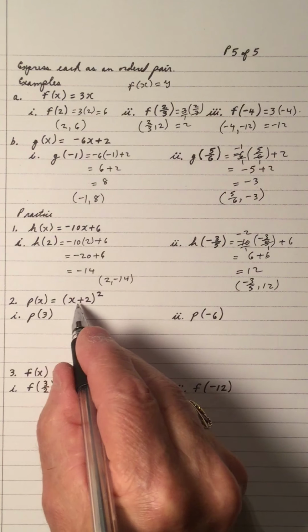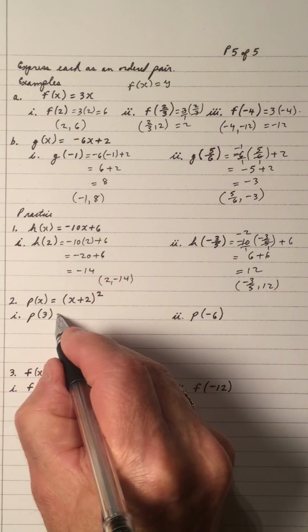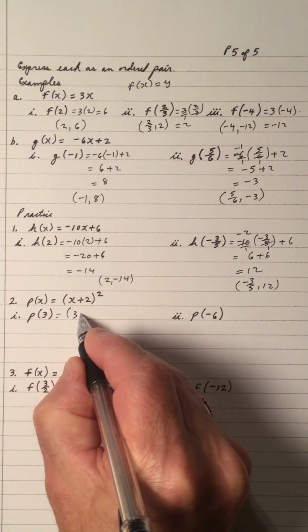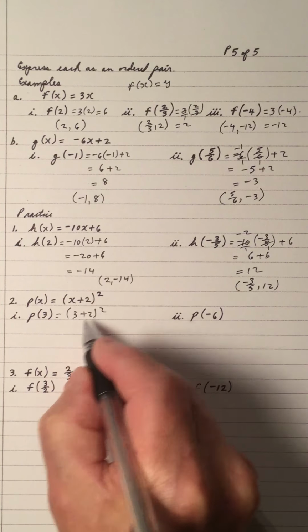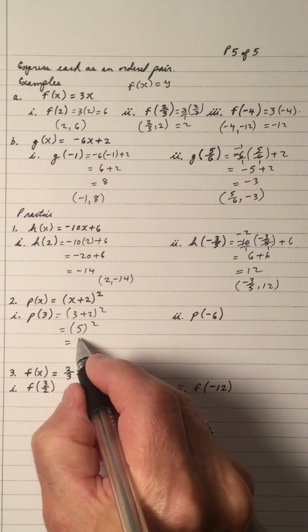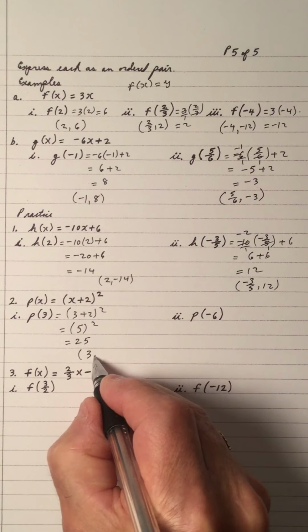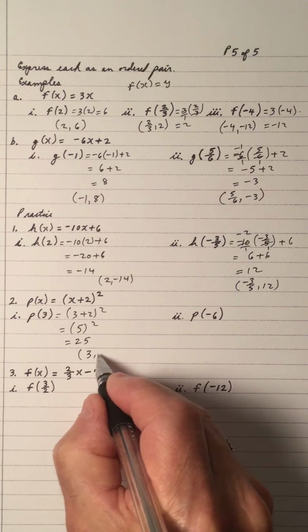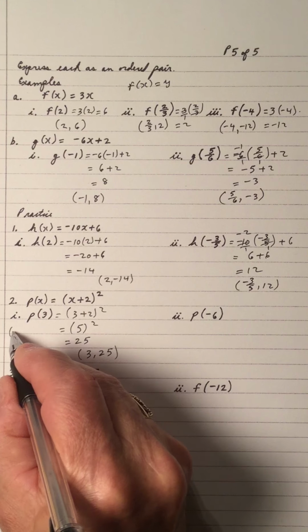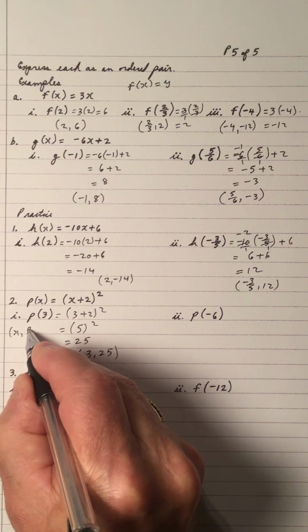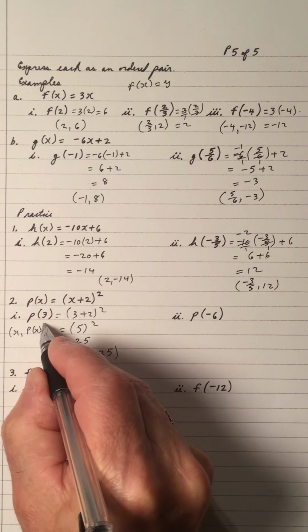Continue. The p of x is x plus 2 squared, so x is 3. So it's 3 plus 2, squared. We work out the inside of the bracket first, and we get a 5. 5 times 5 is 25. And the ordered pair, x is 3, y is 25. Again, remember, the ordered pair is x and the p of x.